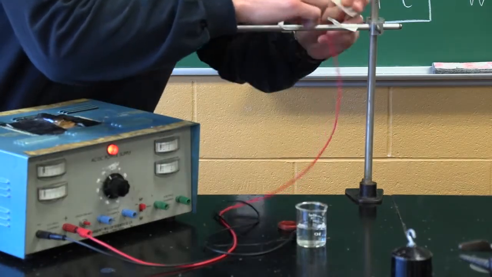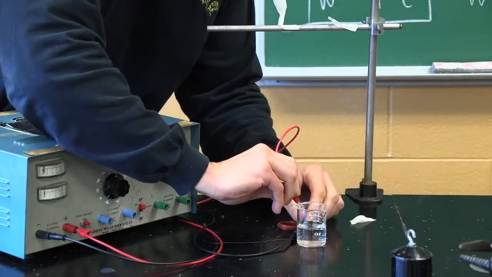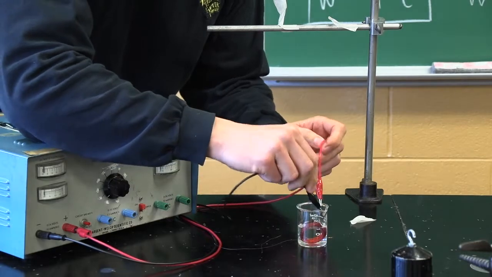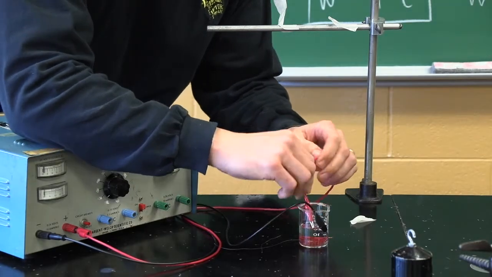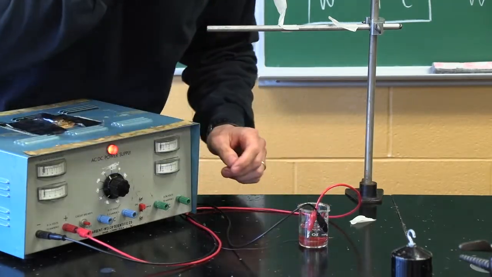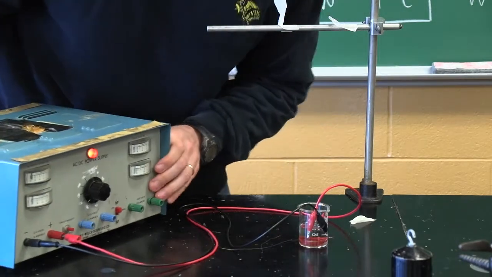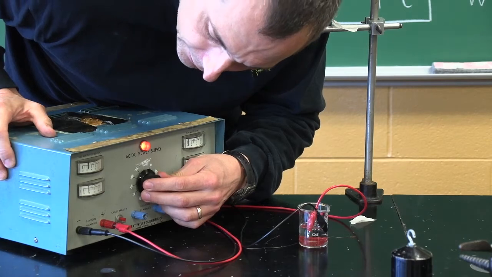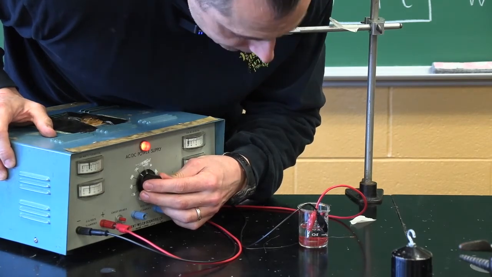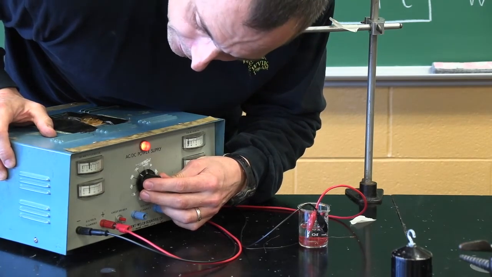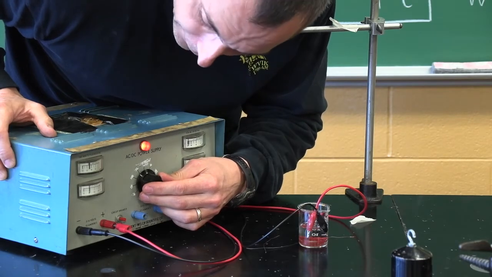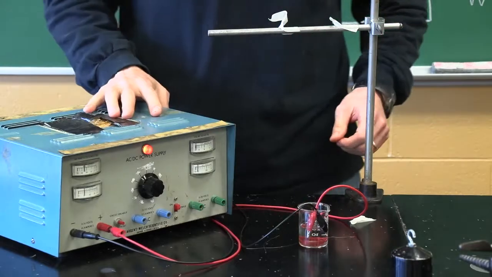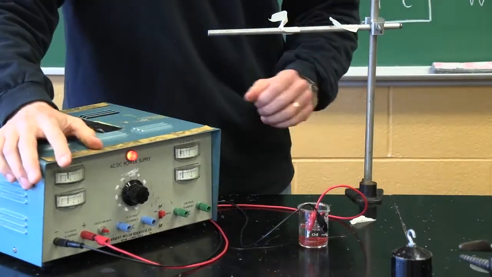So let me submerge this and make sure everything's underwater so that the heat's transferred effectively. Now what I'm going to do is turn this up, and let's see. Yeah, that looks good. Maybe 2.5 amps is what I'm passing through here, but it'll take a while for this water to heat up.